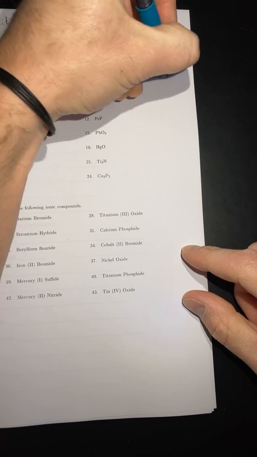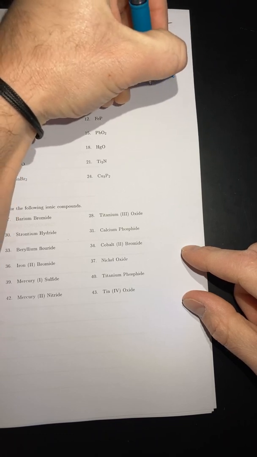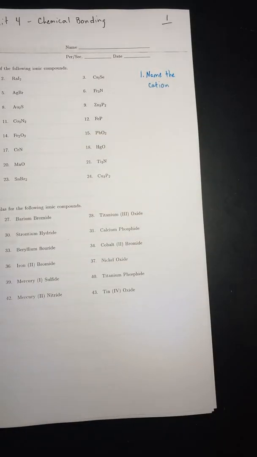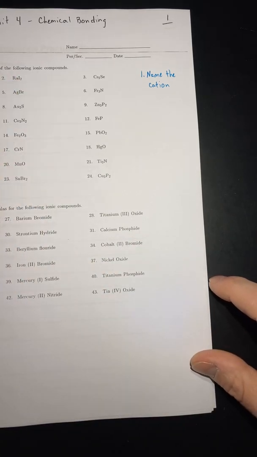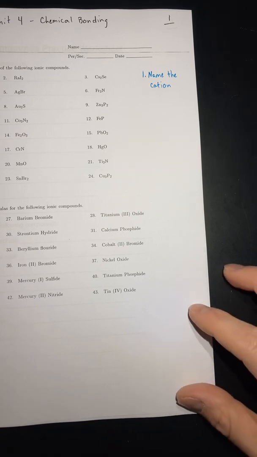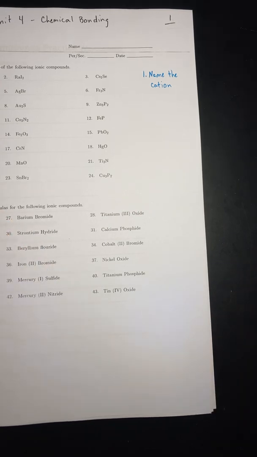You are going to name the cation. And the cation will always be listed first because it's the metal. The metal always comes first. Like if you look at all of these compounds, all of them have the metal written first. And that's the way that it should be. The names, same way. The cation or the metal always goes first.